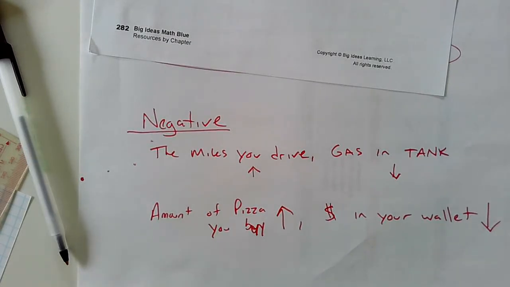And then we have relationships that really have no correlation. Something maybe like your height and how much candy you got on Halloween, or your height and how much candy you can eat. There's really no correlation between that, or maybe your shoe size and the grade on your last test. We just don't have a correlation between those things.